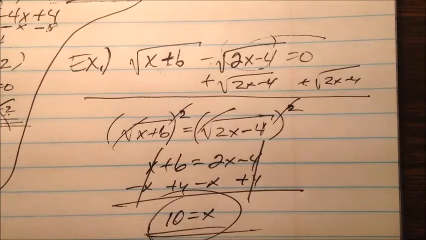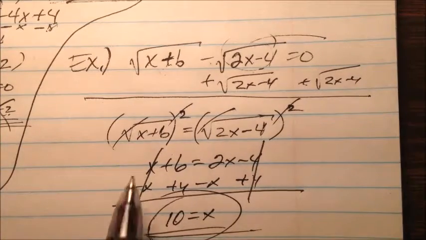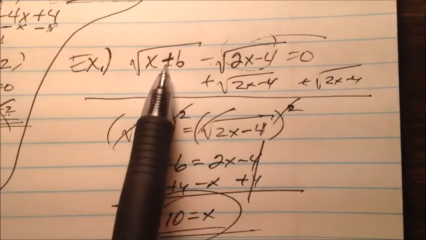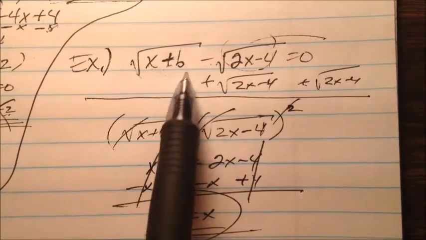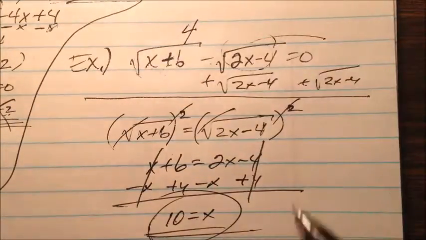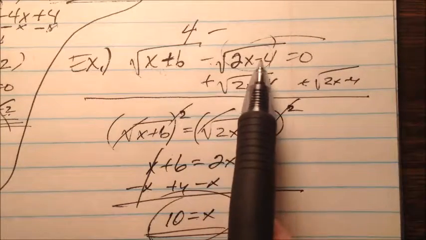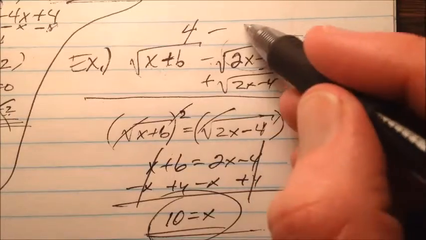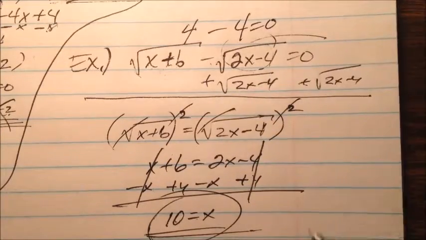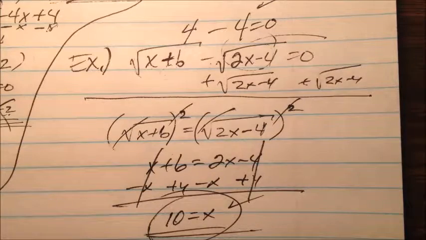Well, just like we've been saying, let's go ahead and plug this back in. So 10 plus 6 is 16, square root of 16 is 4, minus 2 times 10 is 20, minus 4 is 16, square root of 16 is 4. So 4 minus 4 equals 0, very true. So my x equals 10 solution is correct.